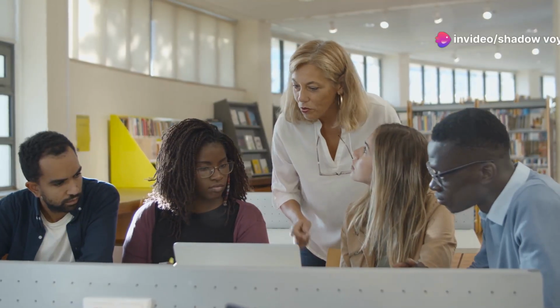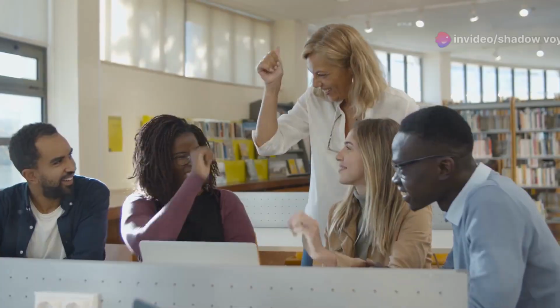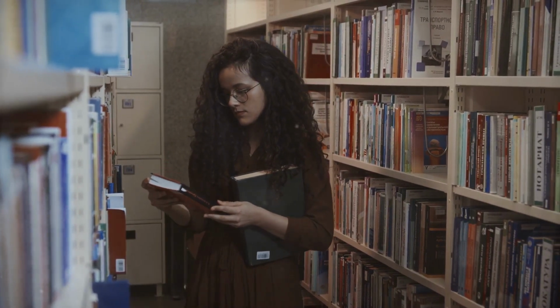So the next time you find yourself facing a database, don't panic. Channel your inner librarian. With practice and patience, you'll be navigating the world of data with the confidence and ease of a seasoned librarian.